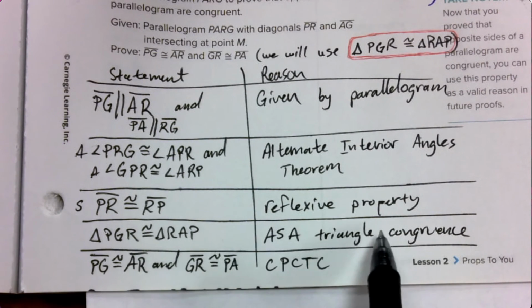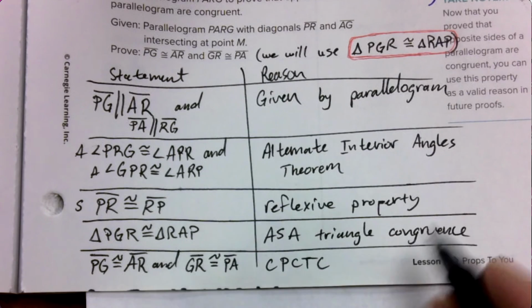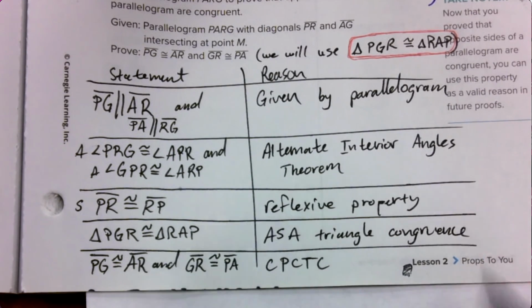And if the triangles are congruent, and I haven't yet talked about the sides, like side AR and side PG, well, if the triangles are congruent, then those corresponding sides are congruent. Corresponding parts of congruent triangles are congruent. Last of all, GR, that bottom line of the parallelogram, just look up at the image, and PA, those are also congruent because they are matching sides on congruent triangles. They are corresponding parts of congruent triangles, therefore they must be congruent. And that's the end of our proof, and that's the end of page 401.